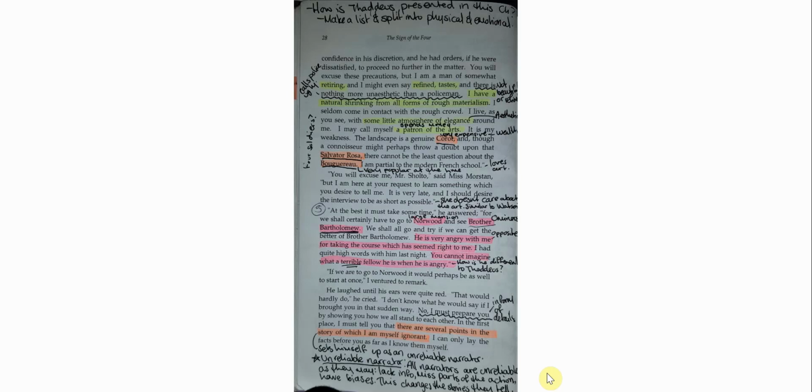The landscape is a genuine Corot, and though a connoisseur might perhaps throw a doubt upon the Salvator Rosa, there cannot be the least question about the Bouguereau. I am particular in the modern French school. You will excuse me, Mr. Sholto, said Miss Morstan, but I am here at your request to learn something which you desire to tell me. It is very late, and I should desire the interview to be as short as possible.